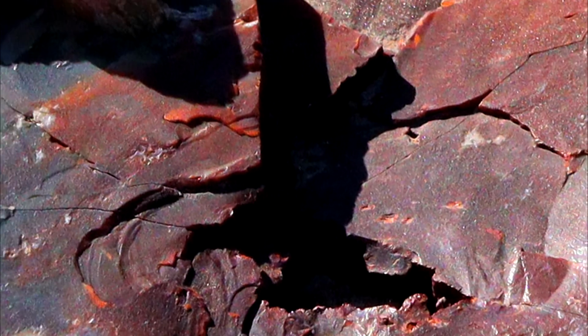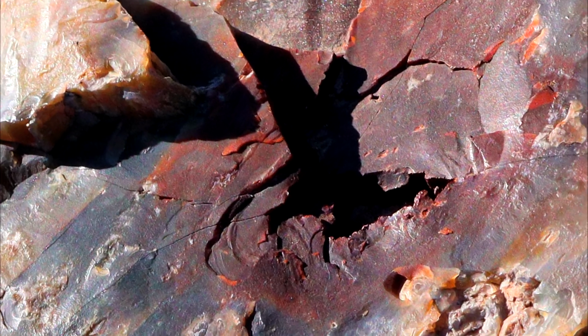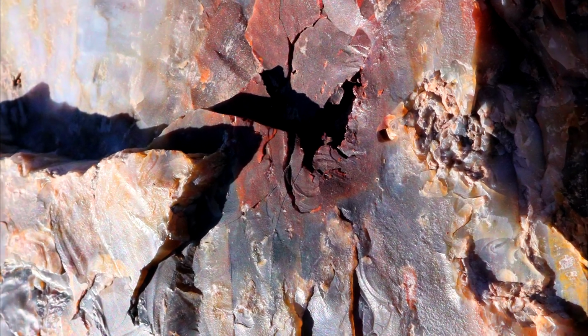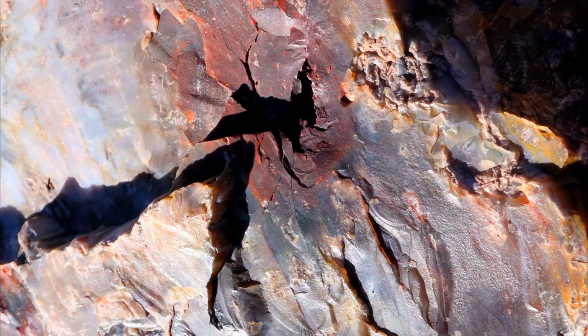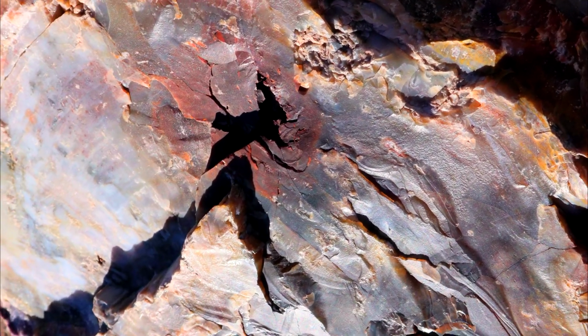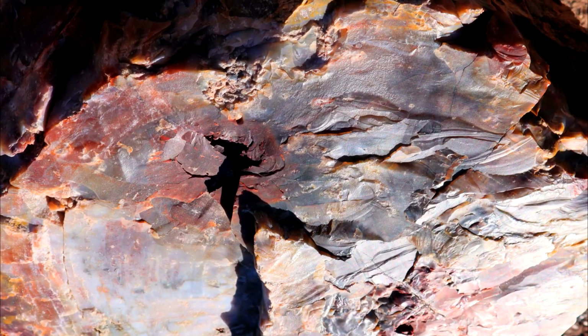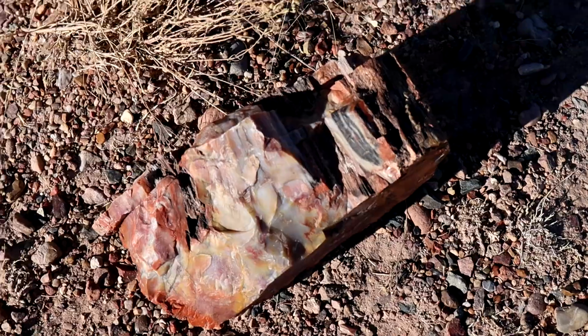Once the dewatering and recrystallization stage is complete, the density of the wood can be between 160 to 200 pounds per cubic foot, or 2,500 to 3,200 kilograms per cubic meter. So this piece right here weighs about 15 pounds.